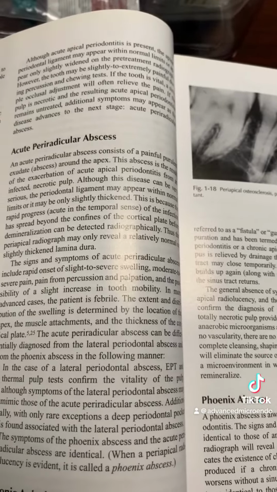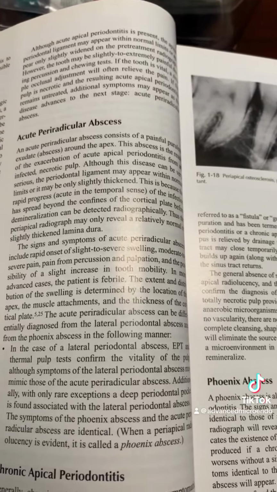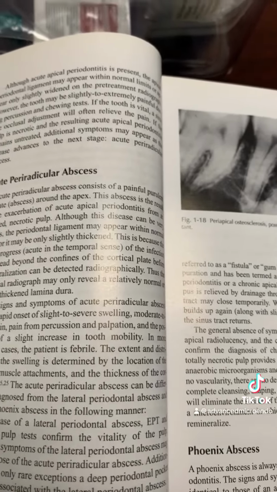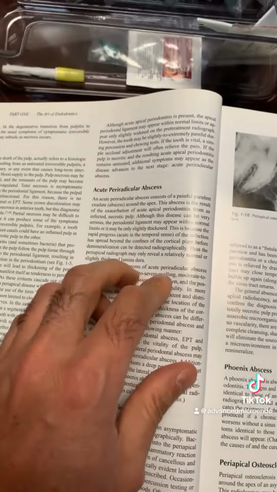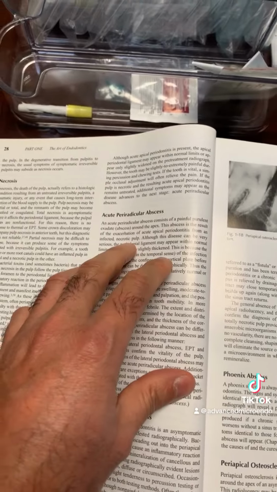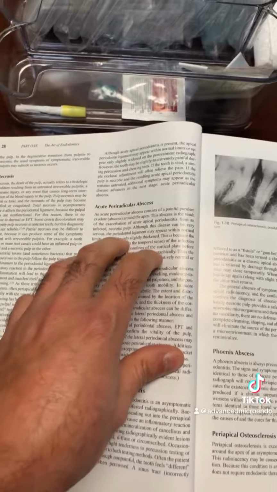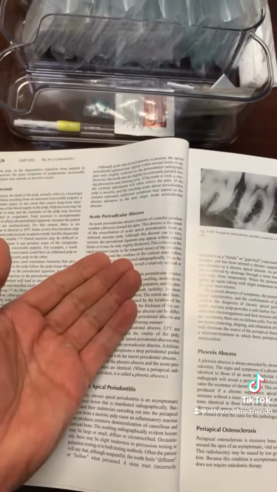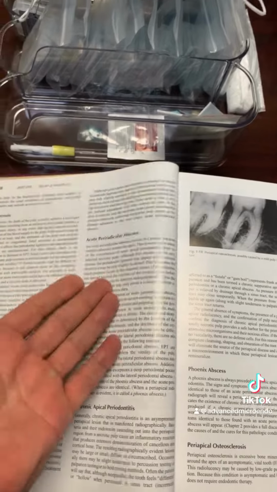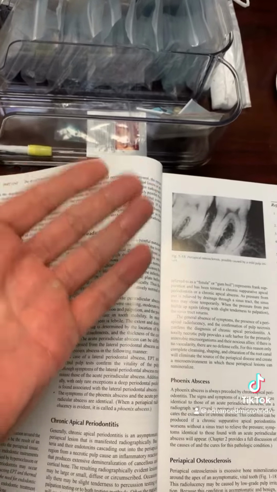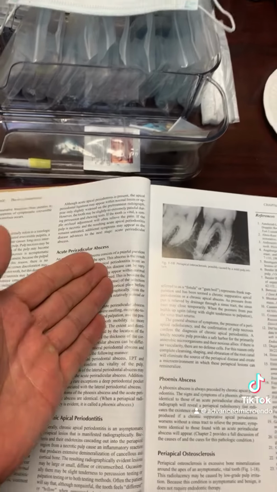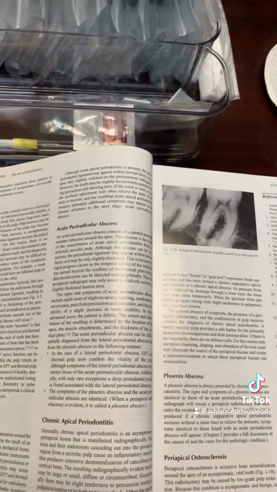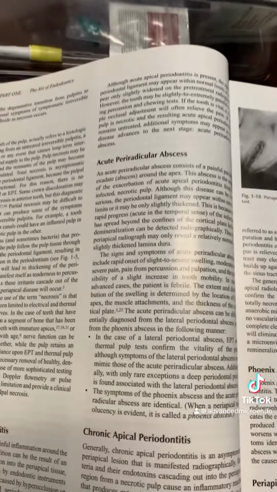The abscess has developed so fast that there hasn't been enough destruction of the periapical region of the tooth to give you that periapical radiolucency. The only way really to figure out which tooth is the source of the problem is pulp vitality testing. So you pulp test the teeth in the area. The tooth that doesn't respond to your vitality test is the necrotic tooth that is the source of this acute apical abscess or acute periradicular abscess.